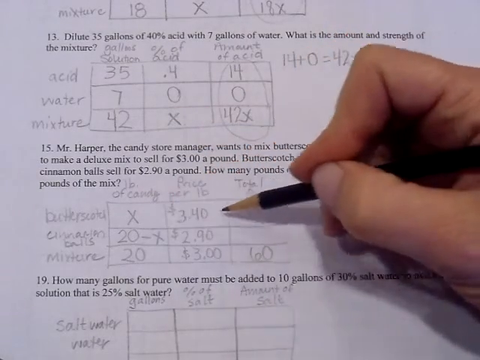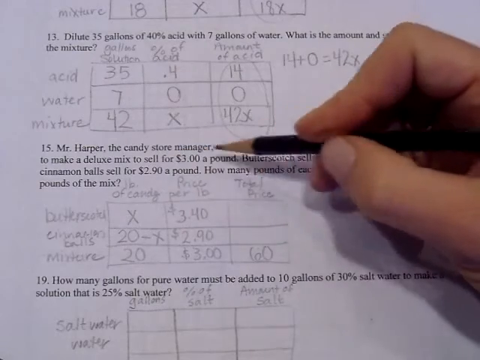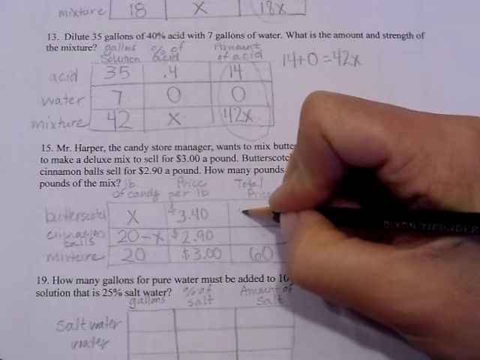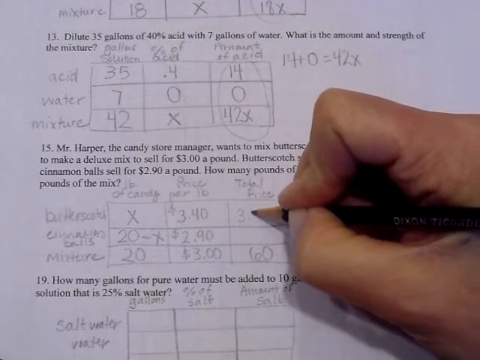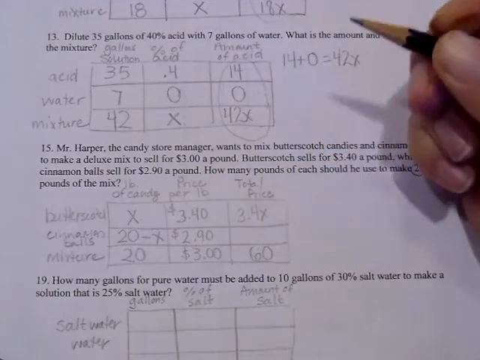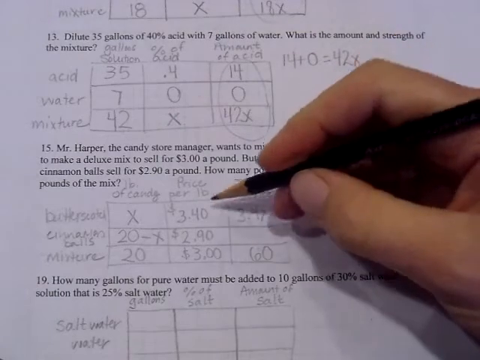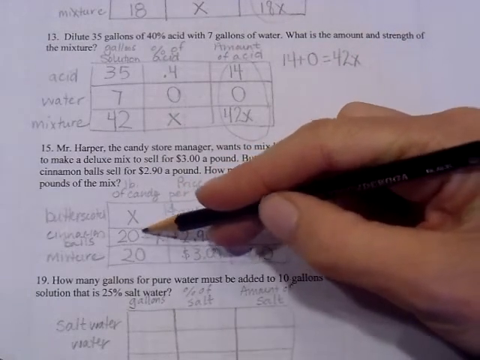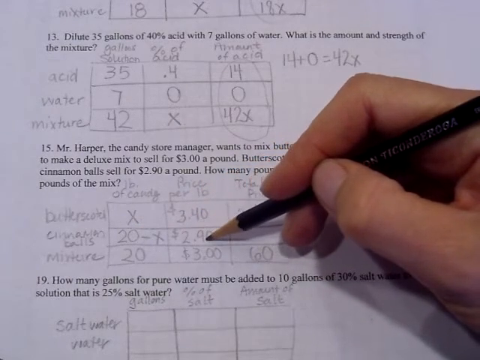Now we can multiply across as well. The total price will be $3.40 times X, or 3.4X. We can drop the 0. And then this one you have to be careful with. We have 20 minus X times 2.90.